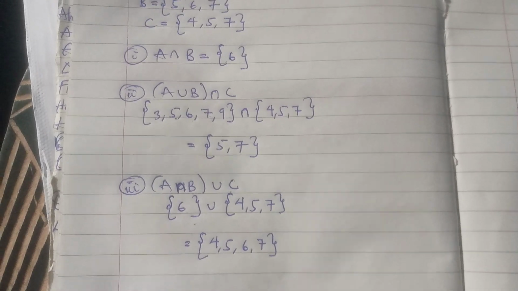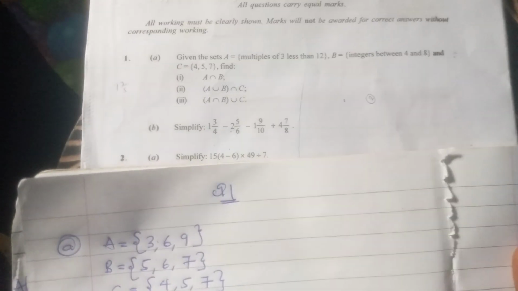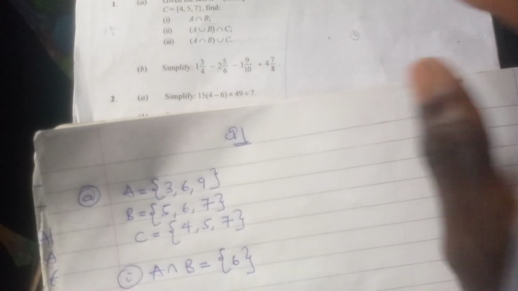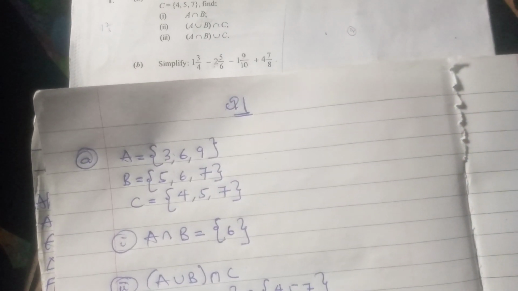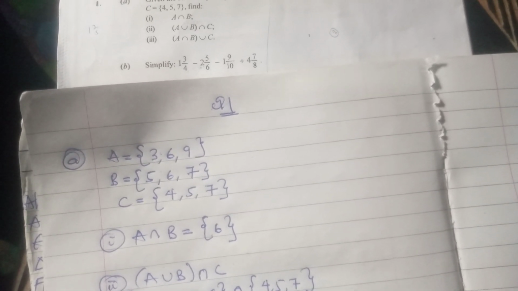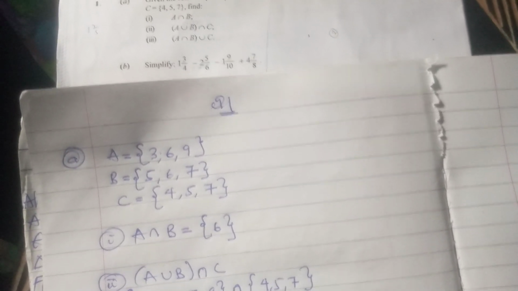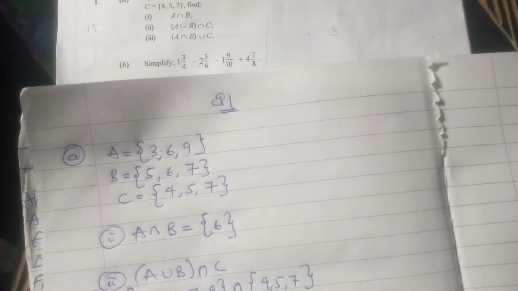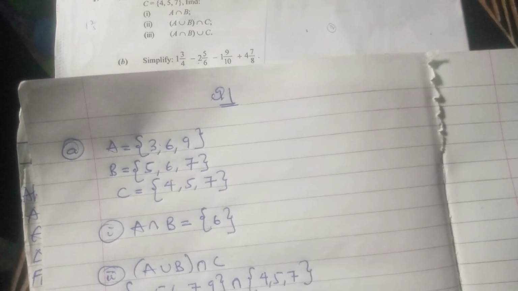Now let's go to the question 1A. Now let's go to the B. The B is a fraction, very simple, but if you don't take care, you can easily get it wrong. You can get your methods right, but your final answer would be very, very wrong. So let's quickly look at what you have been given. We have to simplify 1 whole number 3 over 4 minus 2 whole number 5 over 6 minus 1 whole number 1 over 10 plus 4 whole number 7 over 8.